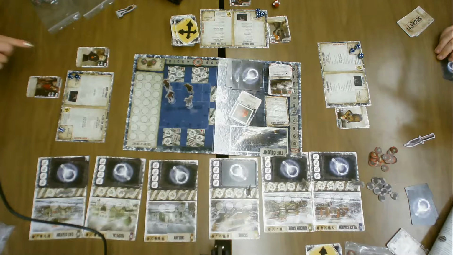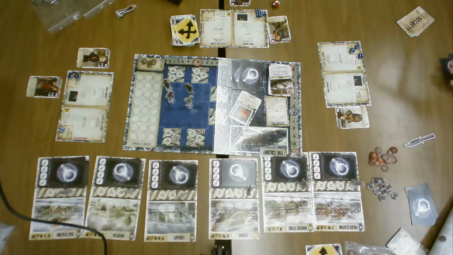Now, if you don't like those 2 cards, you can pick up another one, but you get a noise token. Yeah, I'm not making any noise right now. Okay, so you're gonna hold. Okay, so I've got 2 new colony members that come along with 2 helpless survivors.